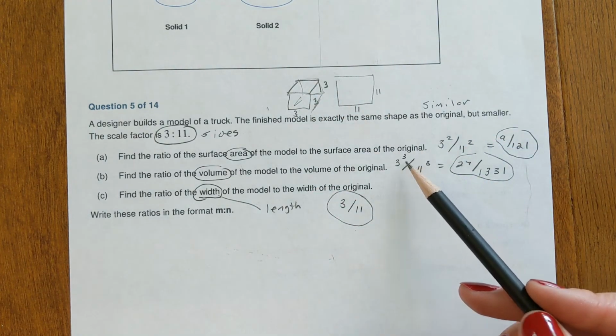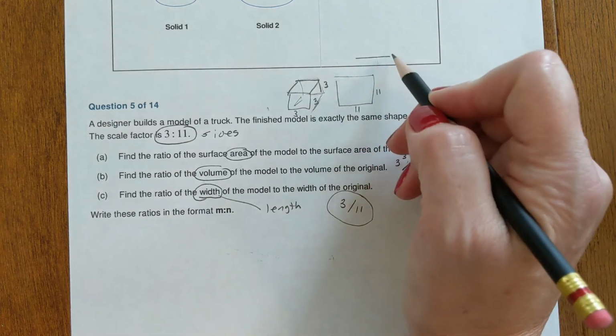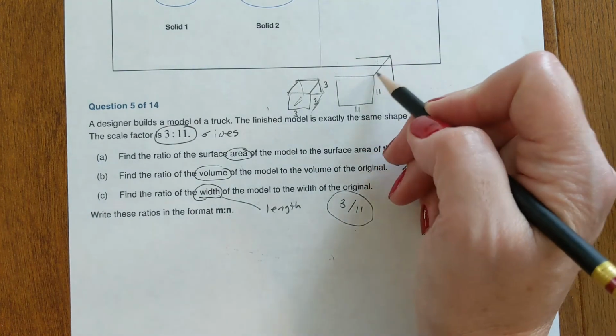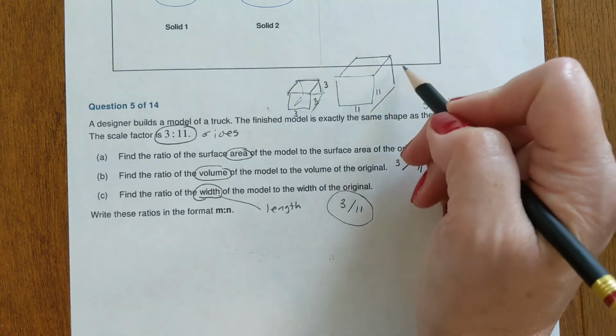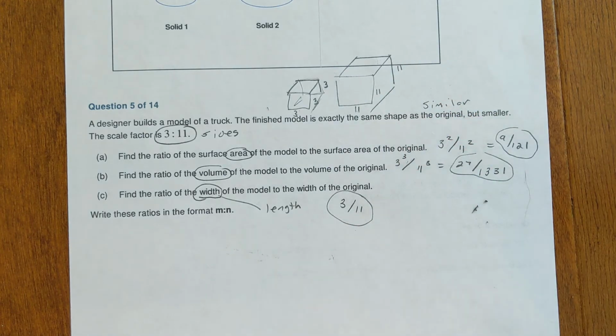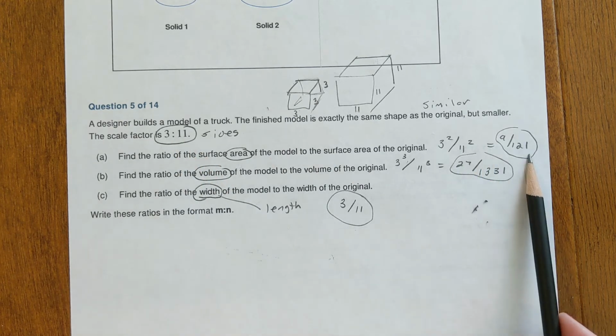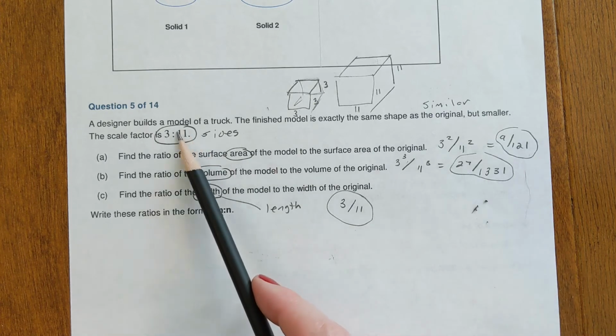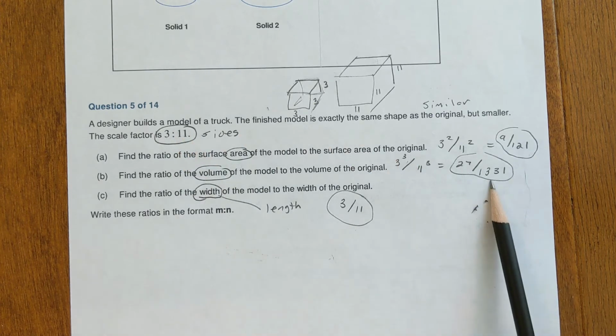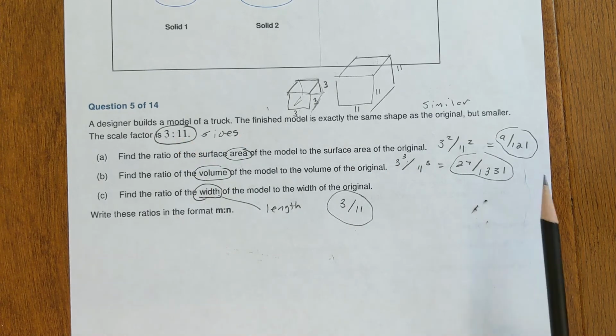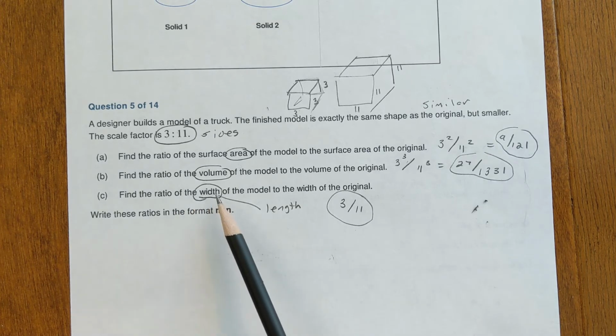So 3 cubed. Likewise, the volume of this box would be 11 by 11, and then it would have a height of 11 also. So the volume of that would be 11 to the third. So if you're given the ratio of the sides, you square it, and that gives you the ratio of the area. You take the ratio of the sides, you cube it, and that gives you then the ratio of the volume.